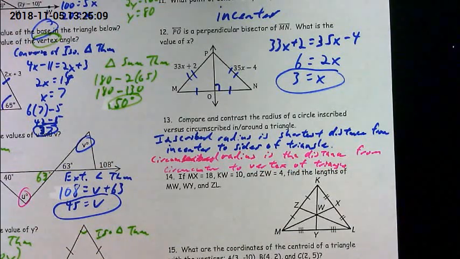The circumscribed circle's radius should be the one that's longer, because if you're going from a point inside the triangle to a side of the triangle, that distance will always be shorter than going all the way to a vertex of the triangle.